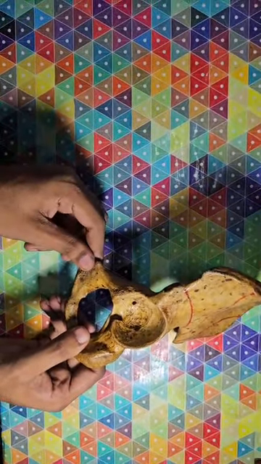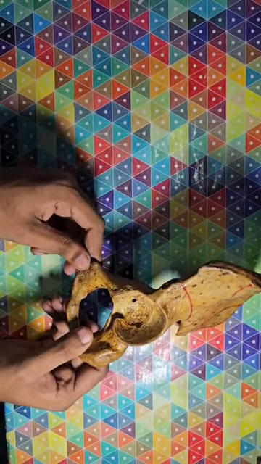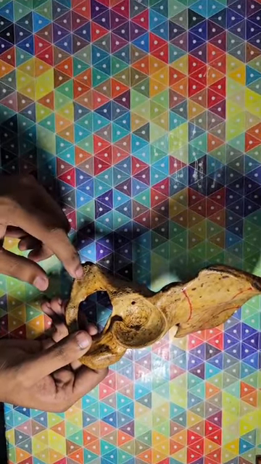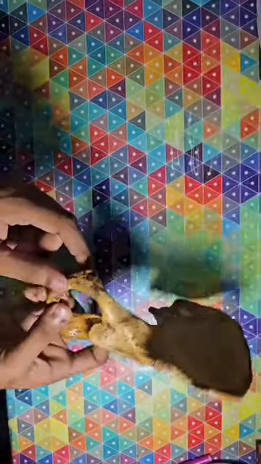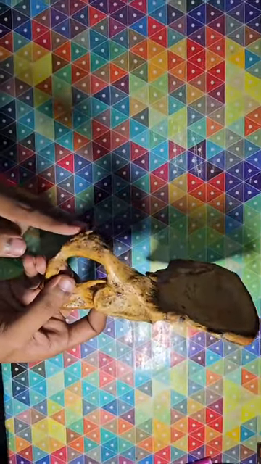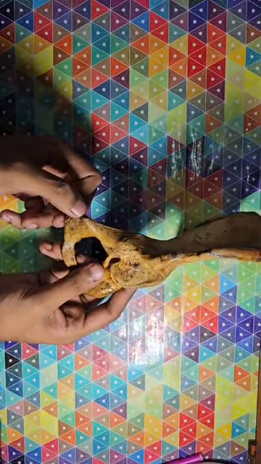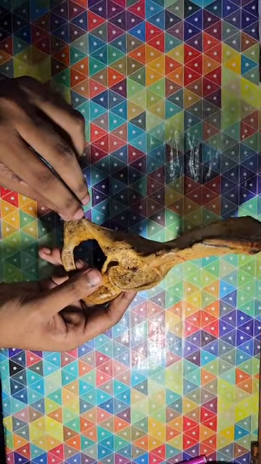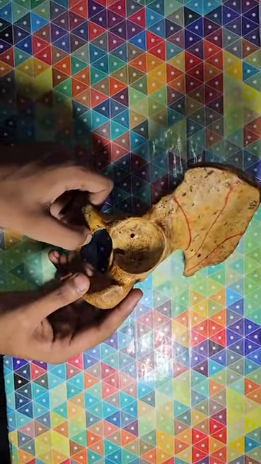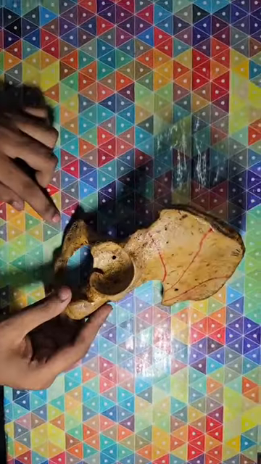The body is quadrilateral in shape, and the body has three surfaces and three borders: anterior surface or femoral surface, posterior surface or pelvic surface, medial surface or symphyseal surface, pubic crest at the upper border, and this is the pubic tubercle, and lateral border at the obturator foramen.